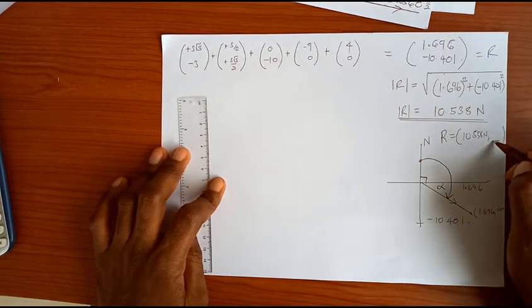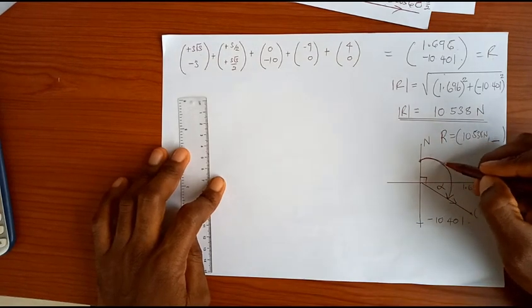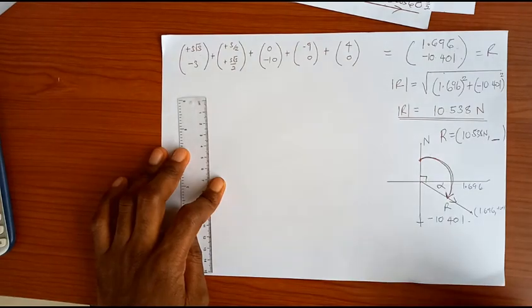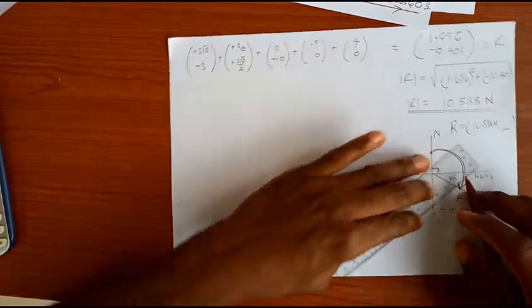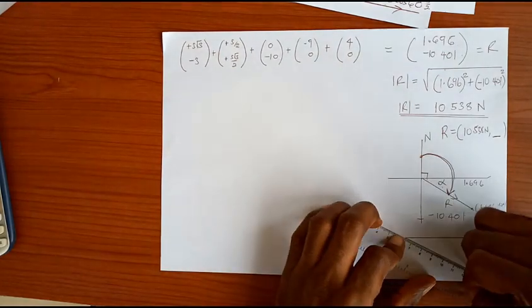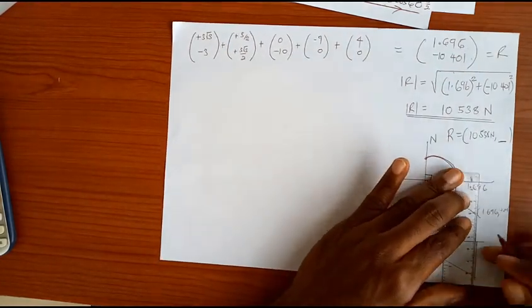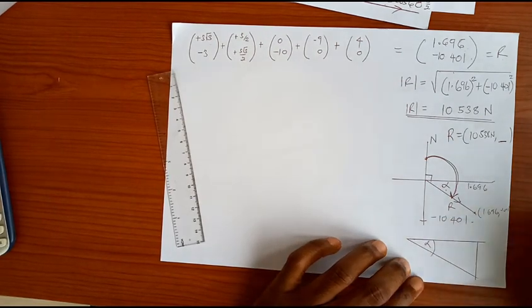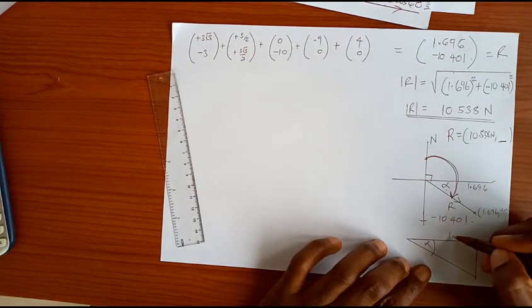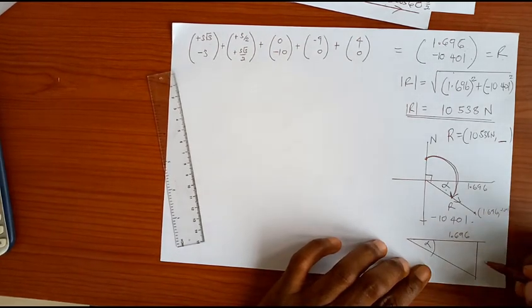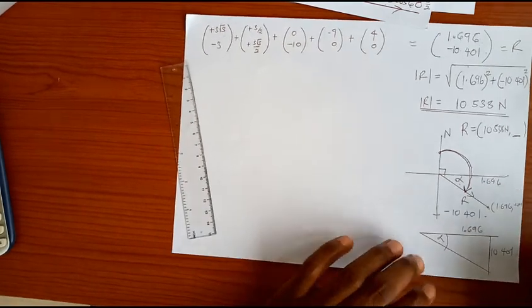So we are left with our angle. So this is our angle from the North Pole clockwise to where the force is, where the resultant force is. So let's calculate this angle. So let me sketch it here. Remember, we don't need a negative sign when we are calculating for the angle. Okay. So we have 1.696 for the x and 10.401 for the y.